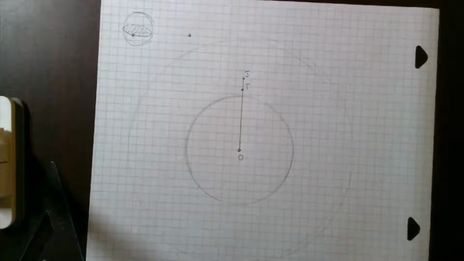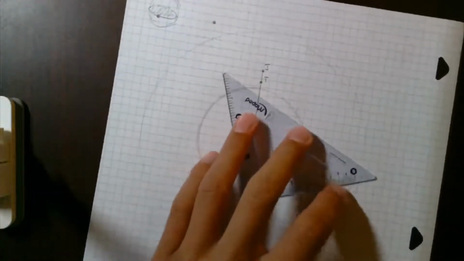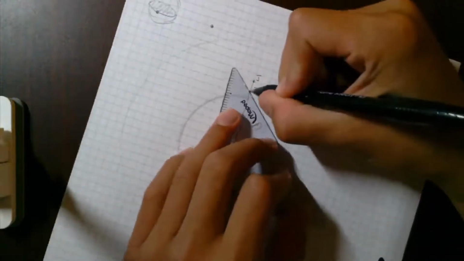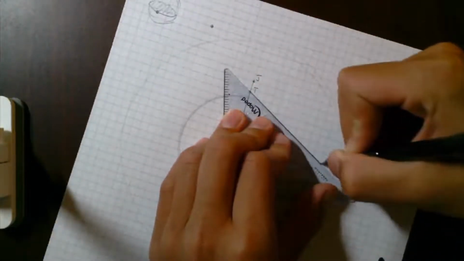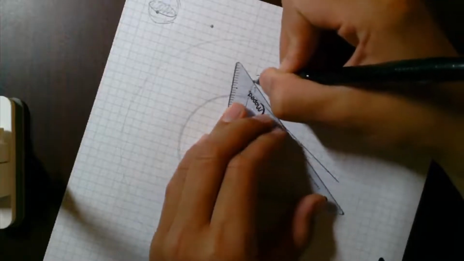And since we want to find the difference of the daylight they get, all we need to do is draw a tangent from their point to the Earth and intersect that with the Sun's orbit, like so.